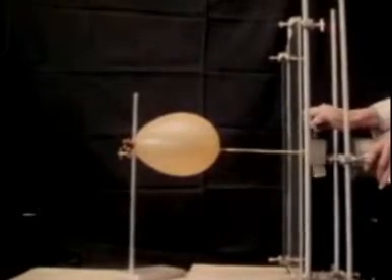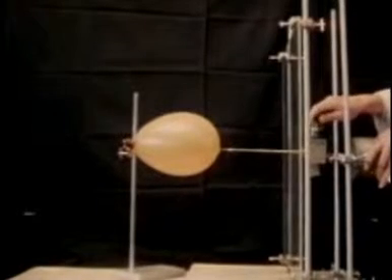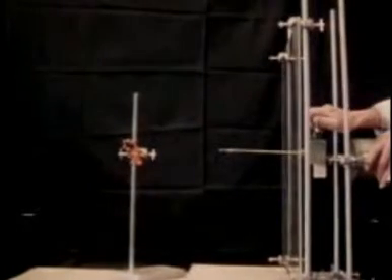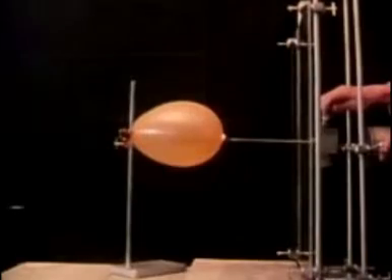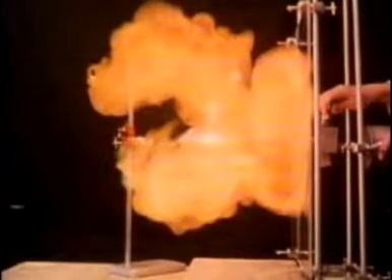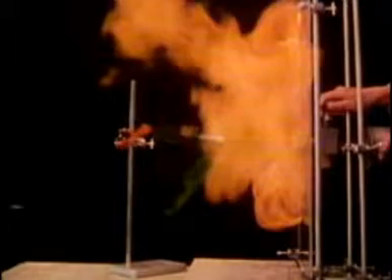There's hydrogen in the balloon. A jet of fluorine gas pierces the balloon and explodes with the hydrogen inside. Let's see it again in slow motion. Now you can see the fireball more clearly.